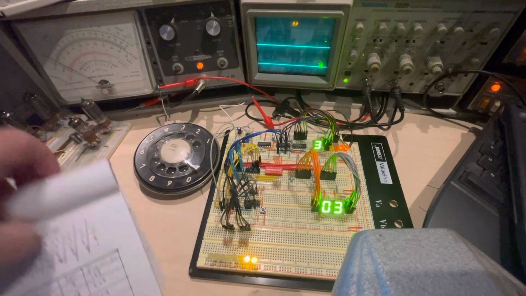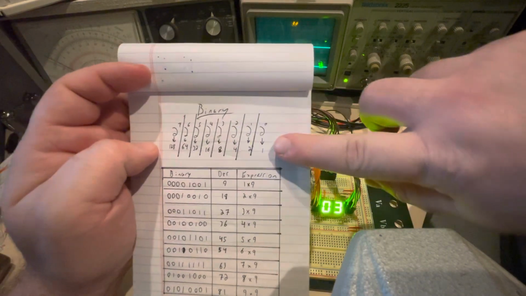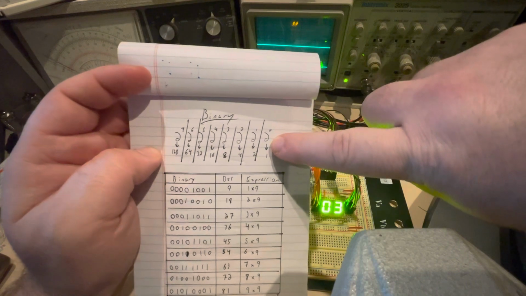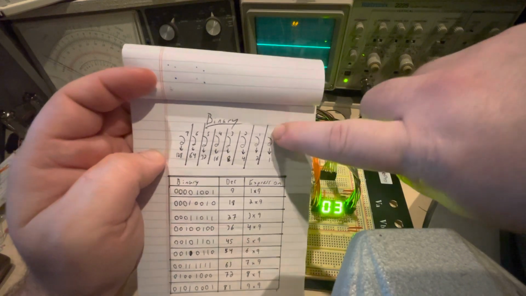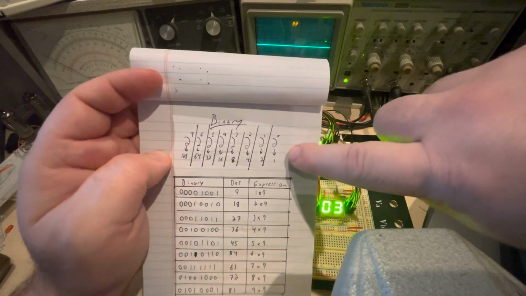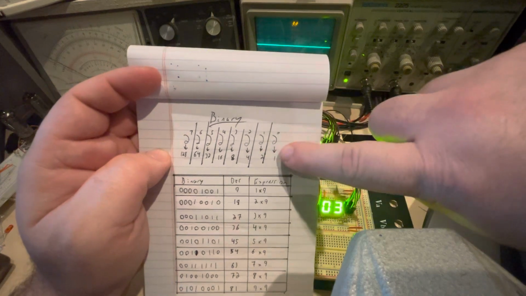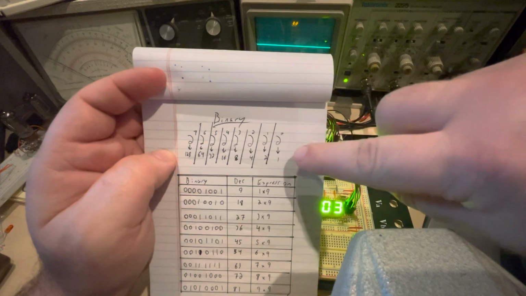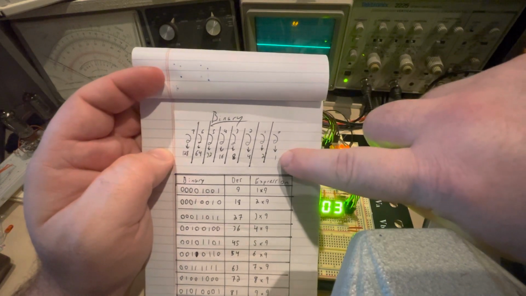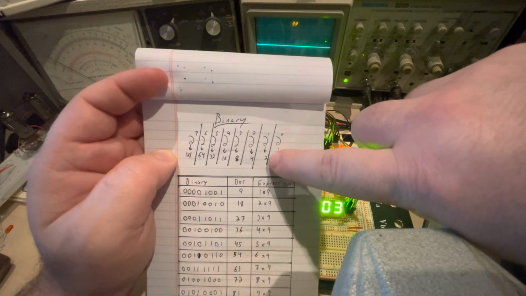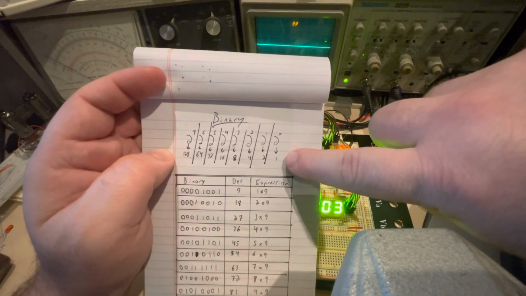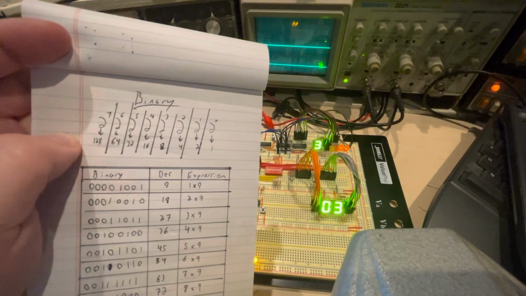Now, binary is base 2, unlike our normal decimal system, which is base 10. So in binary, the max number you can have per digit would be 1. So 2 to the 0, to the 1, to the 2, which means that each place represents a specific number if you're converting to decimal. So the first place represents a 0 or 1, and then 2. So if we wanted 3, we'd have 2 plus 1 equals 3, right? And so that's basically how binary works.